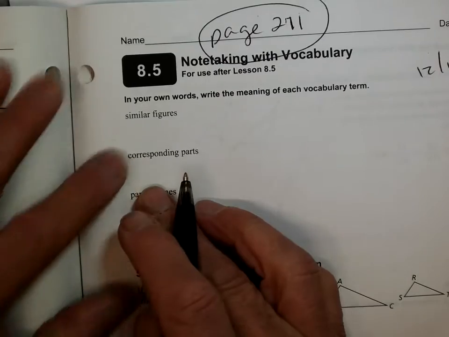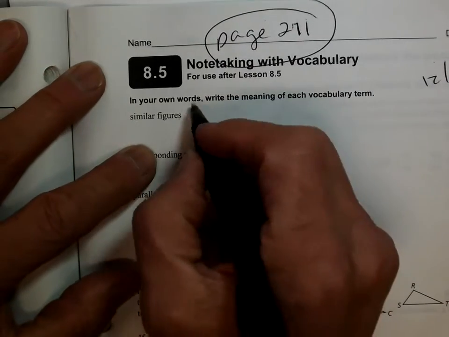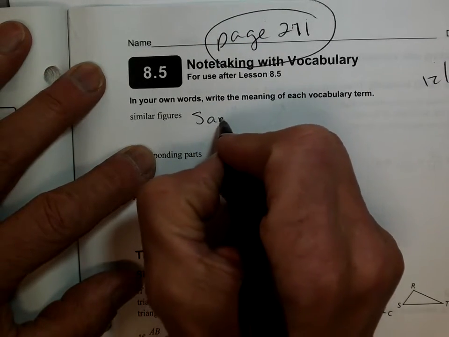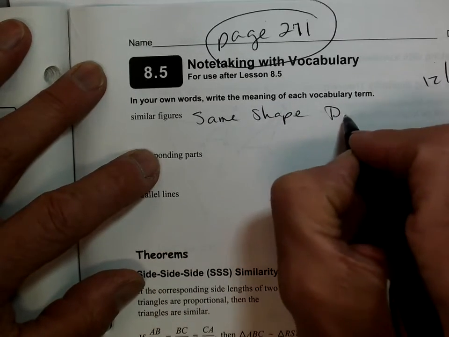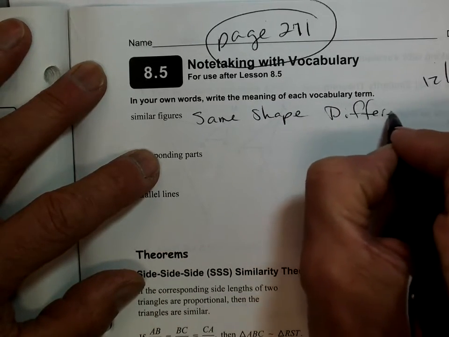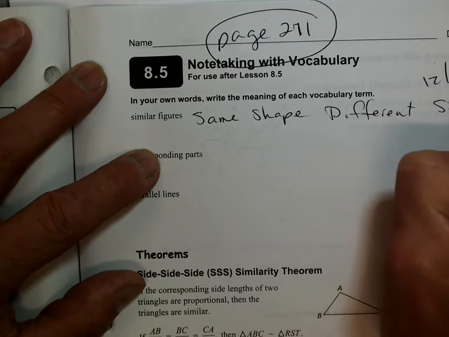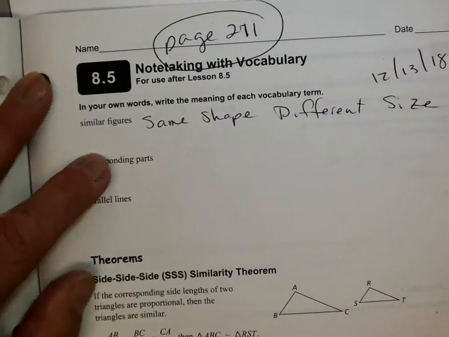So real quickly, let's go back to similar figures. Same shape, different size, okay? Same shape, different size. Now what does that mean?